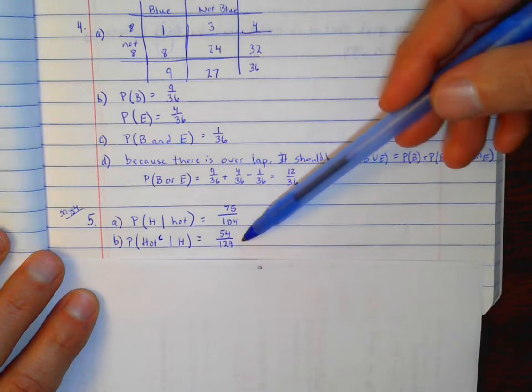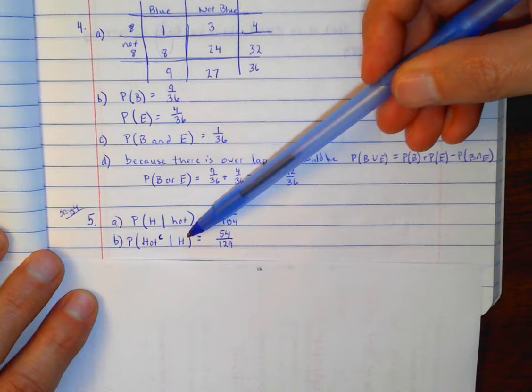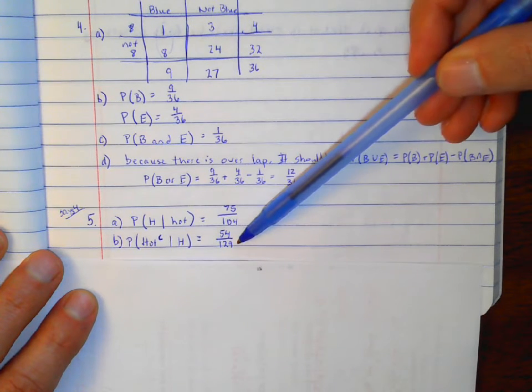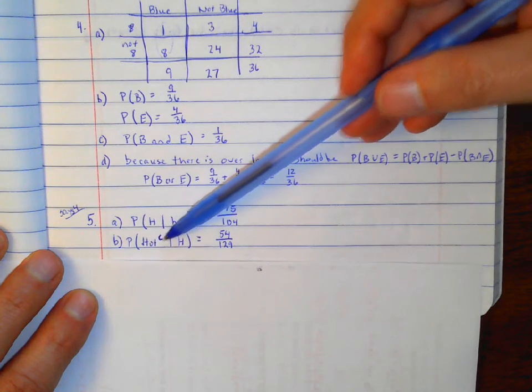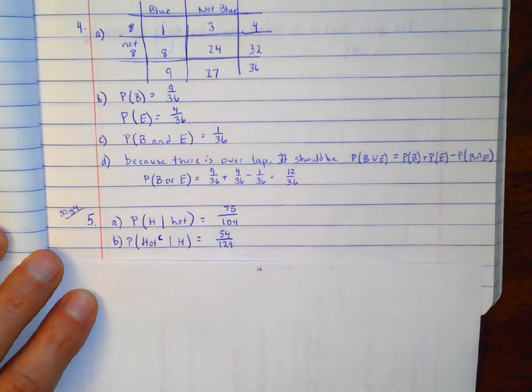Okay, part B. We're looking at all the ones that were hatched, so add up all the ones that were hatched. The 16 plus the 38 plus the 75 gives you 129 that hatched. And how many of them were not in the hot, right? Hot complement, not in the hot. So not in the hot would be the 16 plus the 38, which would be 54 out of the 129.